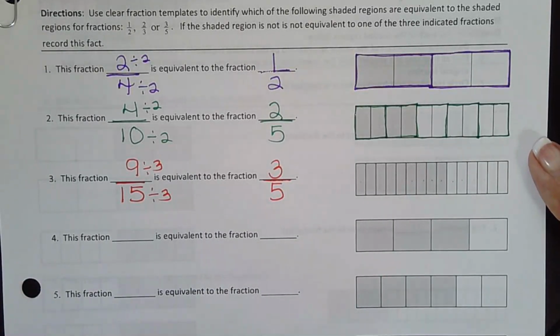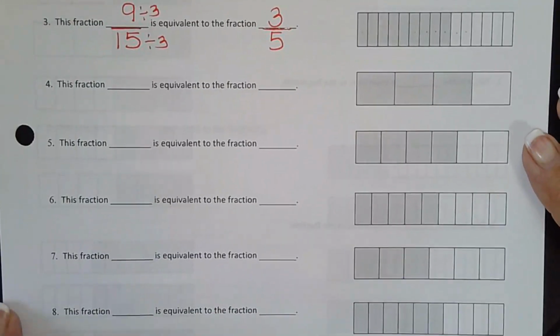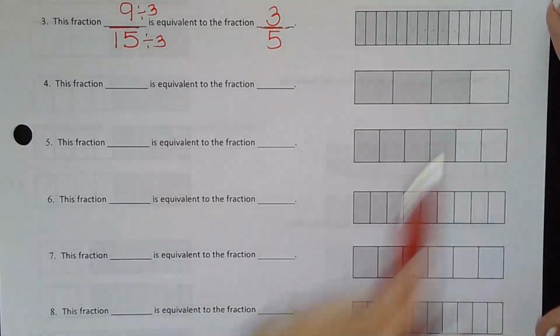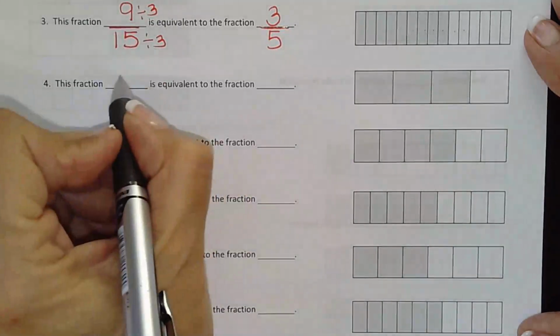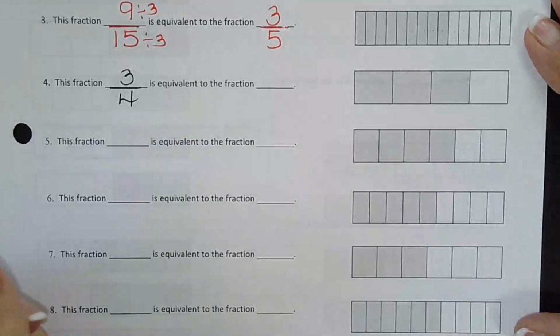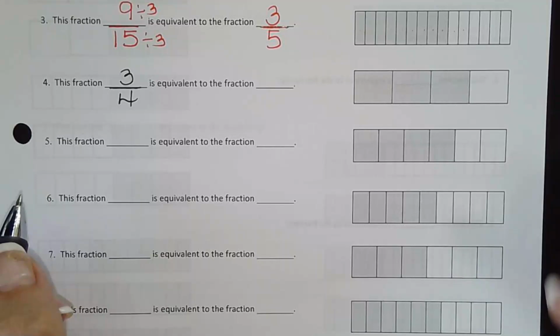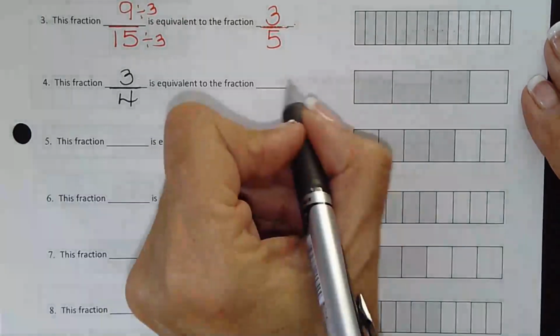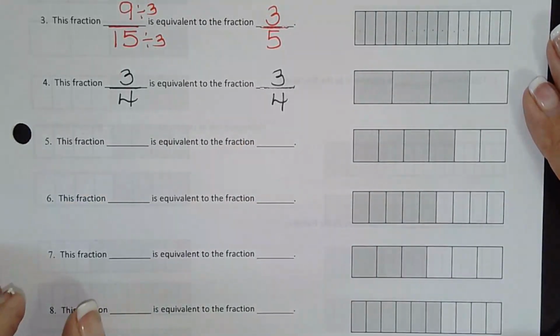Okay, let's do 2 more and then I'll let you guys try the last 4. So this is 3/4. What number goes into 3 and 4? 1. That's it. So that means the fraction does not simplify. It's just equal to 3/4. It's already in simplified form.